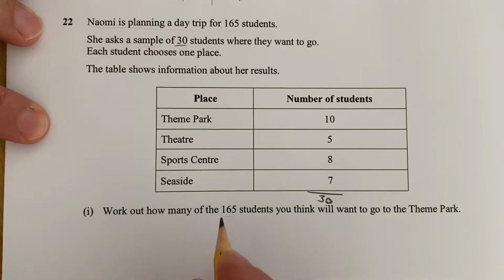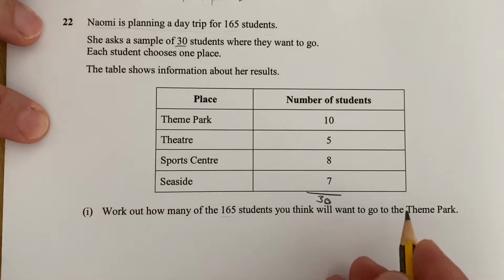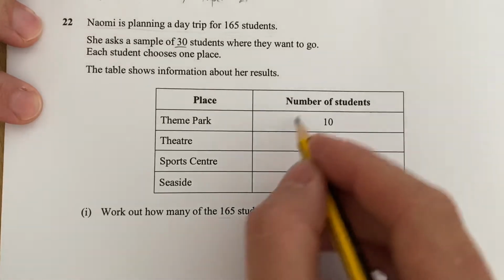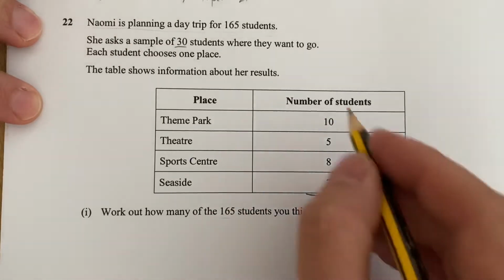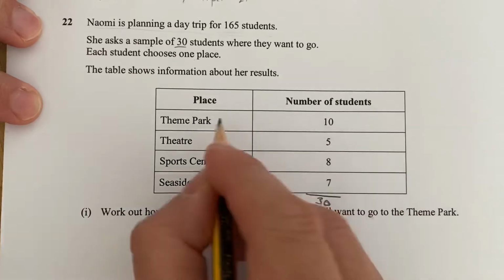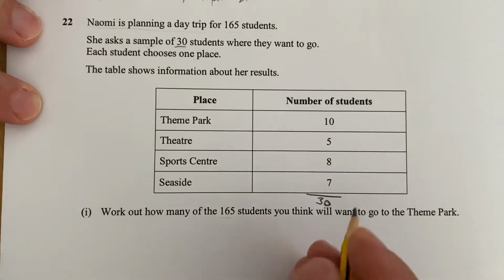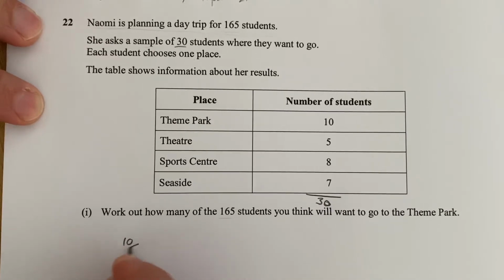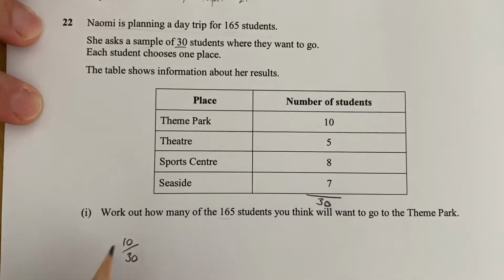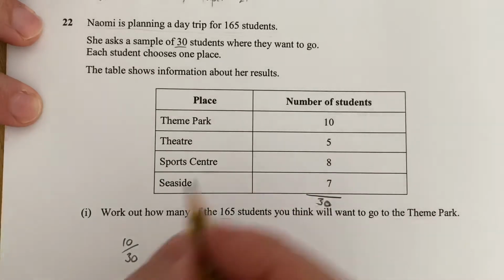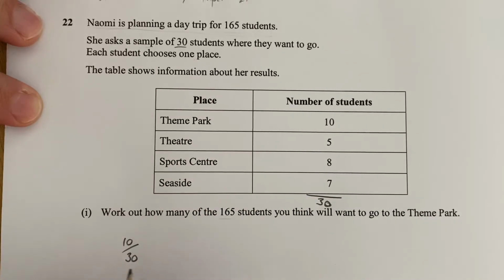We need to work out how many of the 165 students want to go to the theme park. Well, the first thing I'm going to think about is how many of the sample wanted to go to the theme park. It was 10. 10 of them out of the 30 that Naomi asked. So 10 out of 30 want to go to the theme park. The fraction of students that want to go to the theme park in Naomi's sample, 10 of them out of 30.